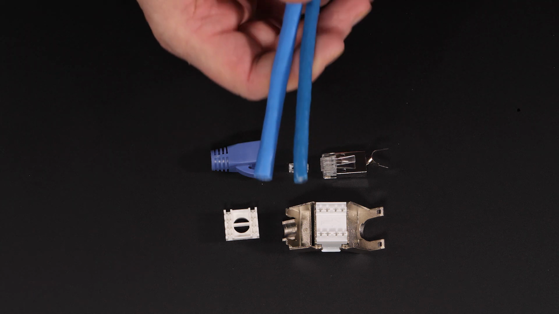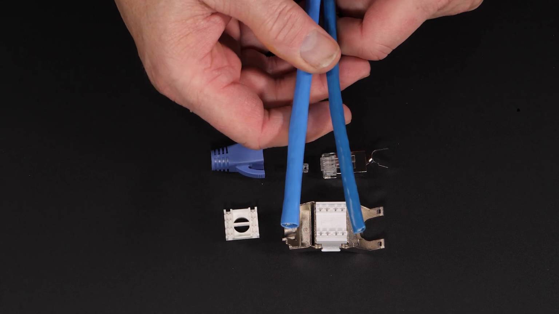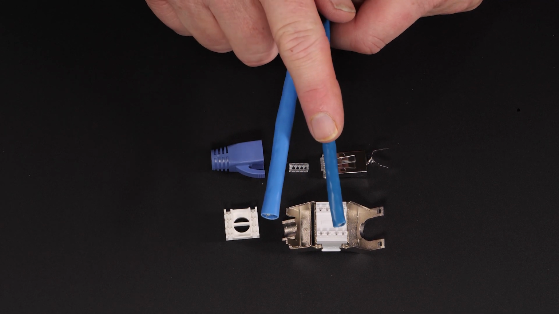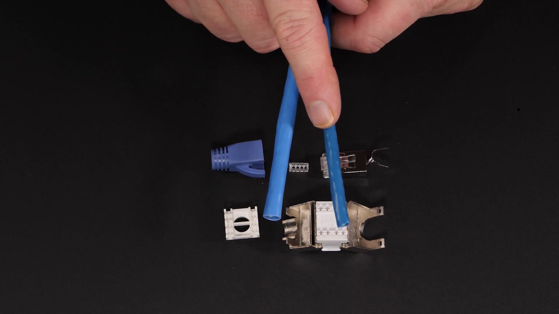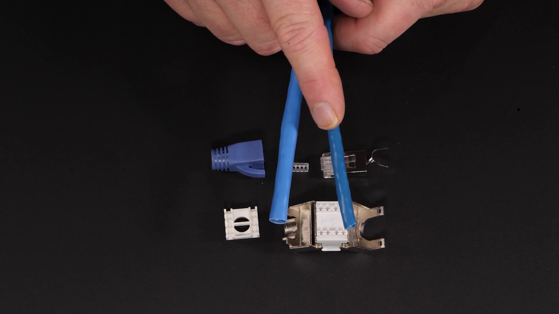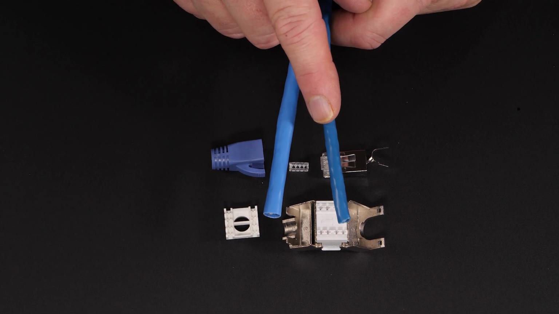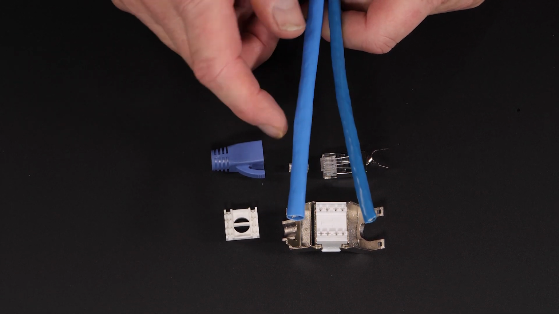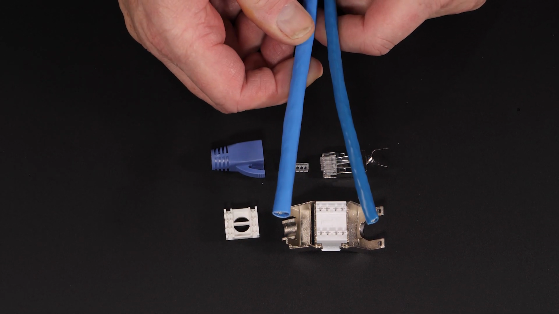So I'm going to go through actually terminating the cables, but I also want to describe briefly what the difference is. So if we look at these two cables, you'll notice that this one here is much thinner. This is the standard Cat 6 cable that you've probably run in your house, or that you've bought patch cords for, or something like that. And the one next to it is the Cat 7 cable.